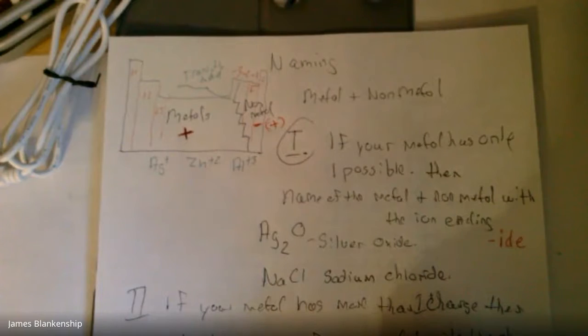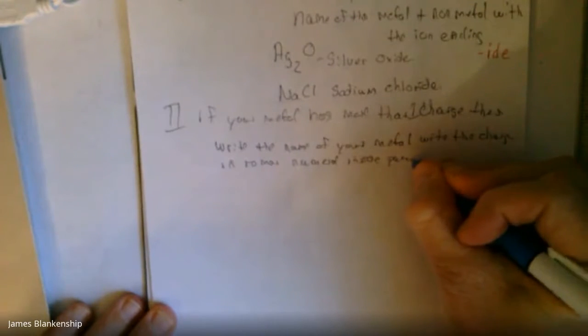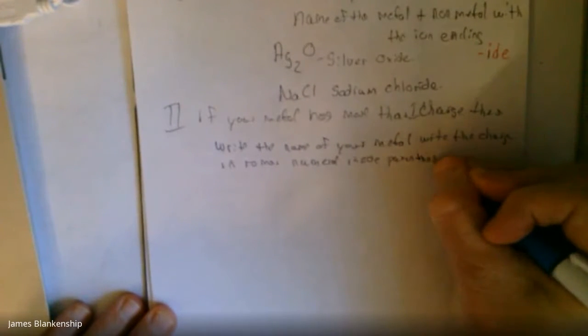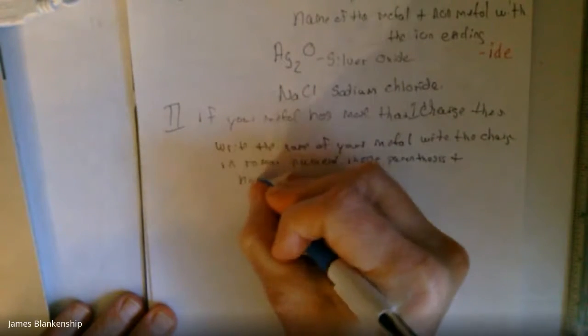Inside parentheses, plus the nonmetal with the ion ending.